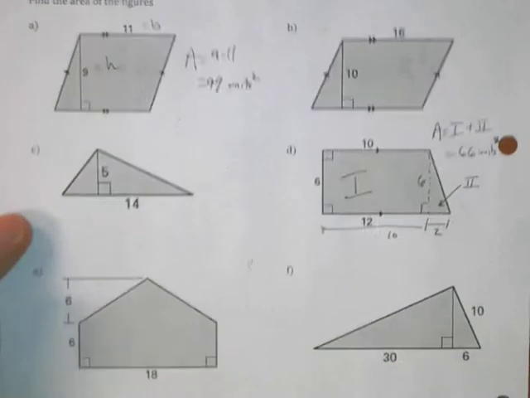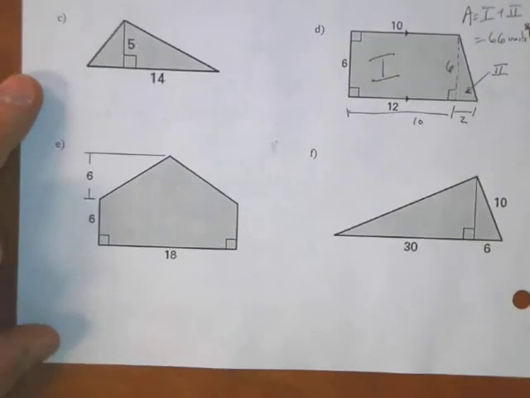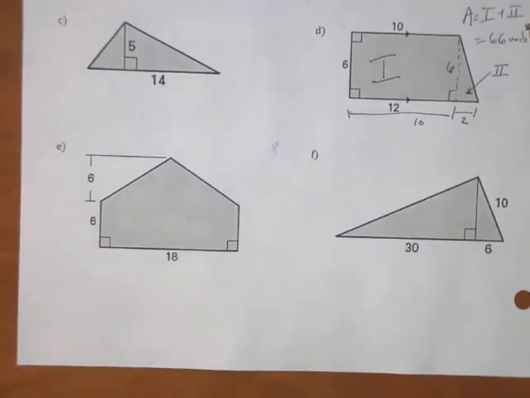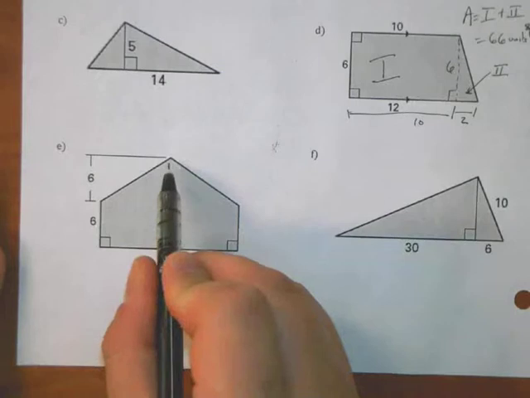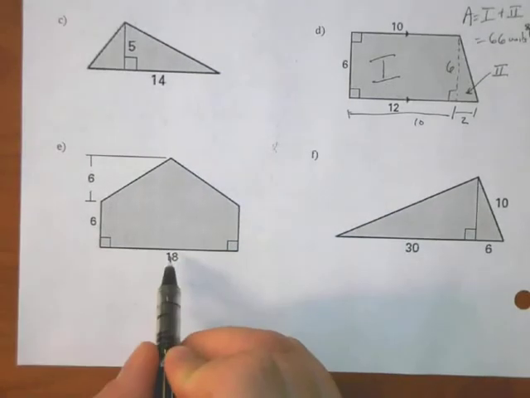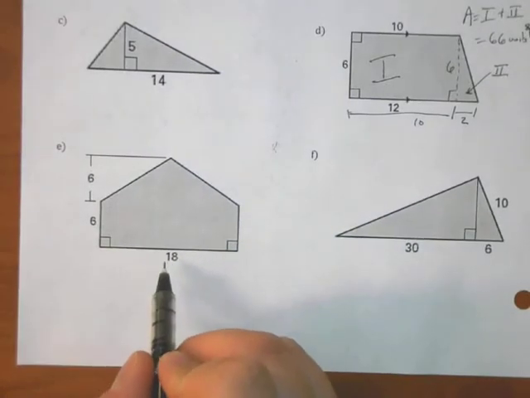In part E, again, this is not any of the figures we've already seen, so we want to divide this into figures so we can find the areas. I see two relatively natural ways to break this. You could divide it along the line of symmetry that you could draw in. Unfortunately, this line of symmetry doesn't give us rectangles or triangles. So let's avoid using that one.